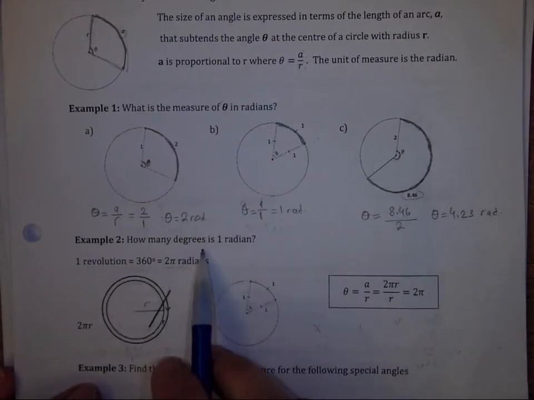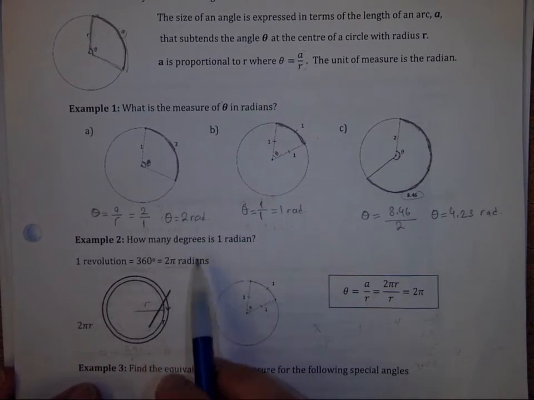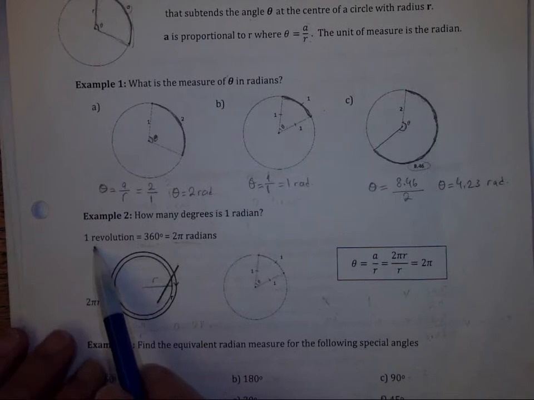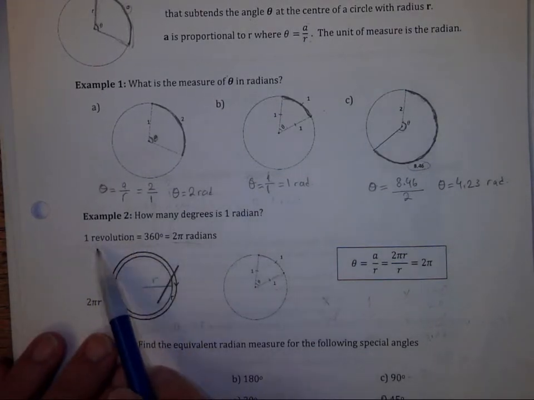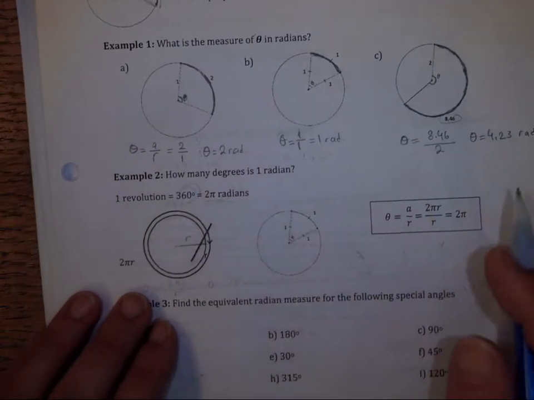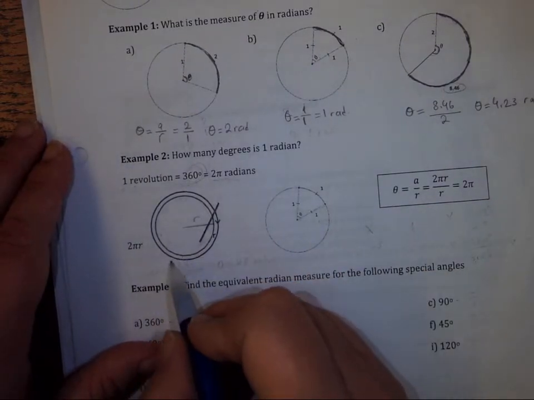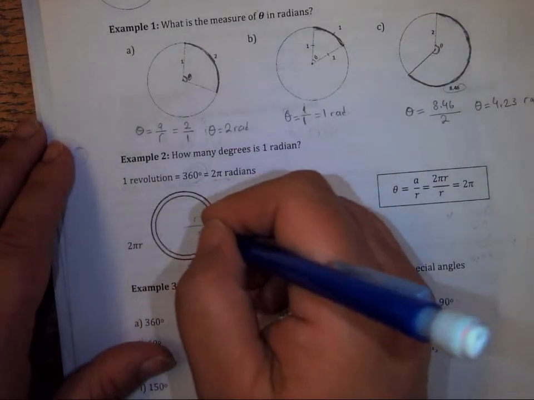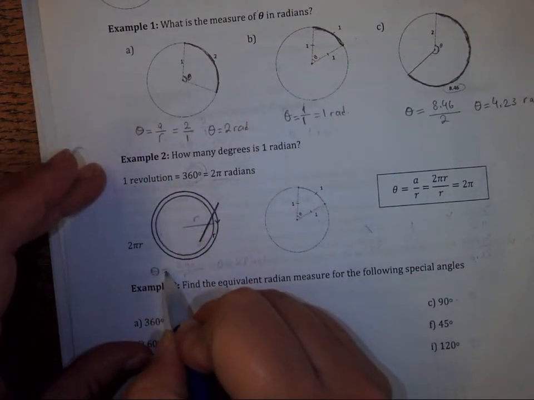Okay, how many degrees is 1 radian? This is how we are going to do it. First of all, 1 revolution in degrees is 360 degrees. You know that. So let's calculate 1 revolution in terms of radians. So A over r, right?